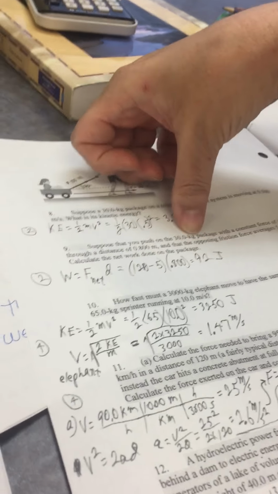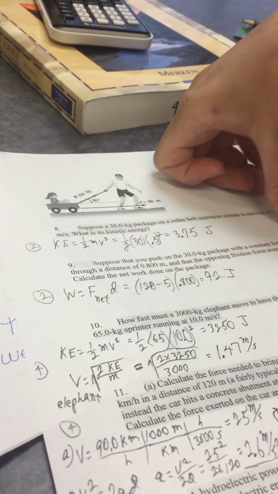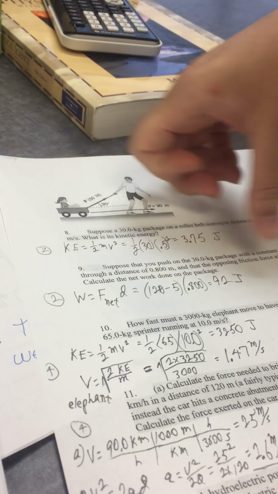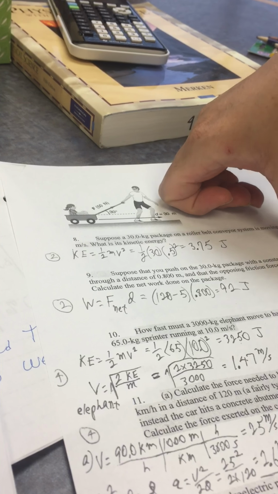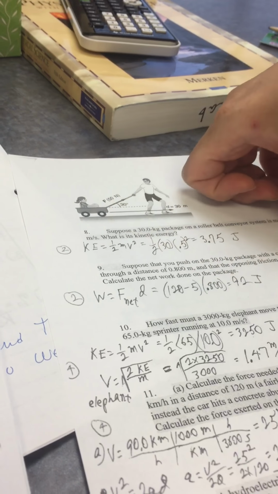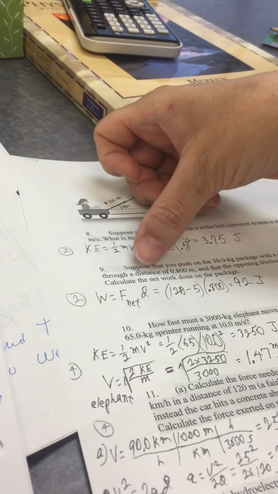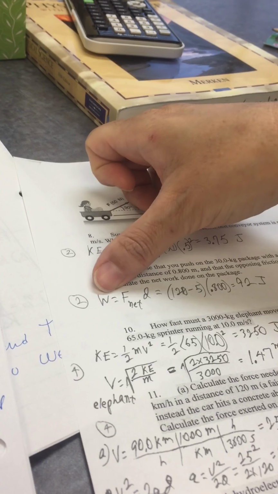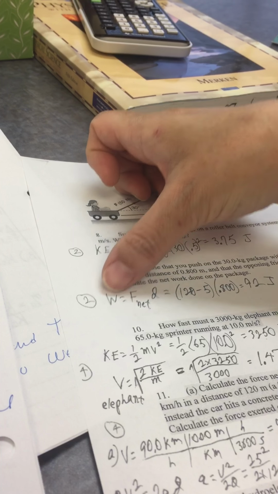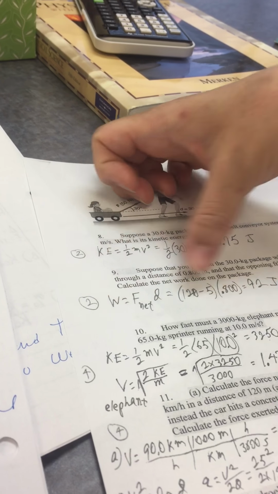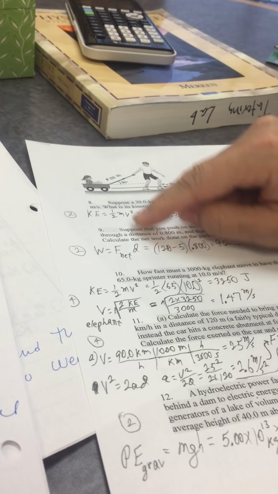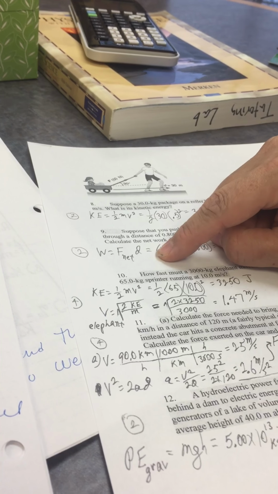Now let's look at this one. We have a weight of a package, we have a force, and we have a distance. Then we're given friction that opposes it, so that's why you subtract it. That gives you your force, and then times your distance. Work is force times distance, and your answer's in joules. So kinetic energy is in joules, work is in joules, but they're two different formulas. But you can sometimes use them together in a problem.